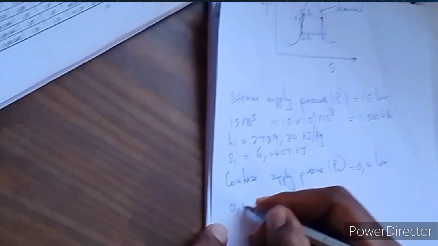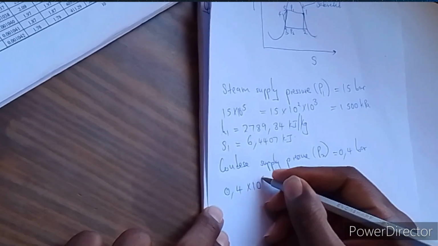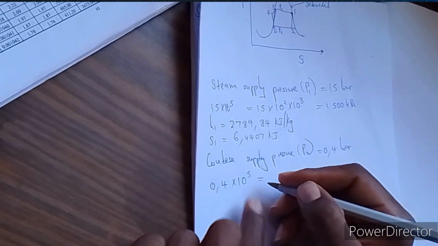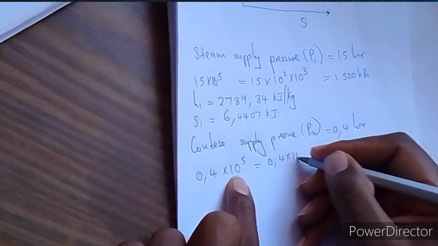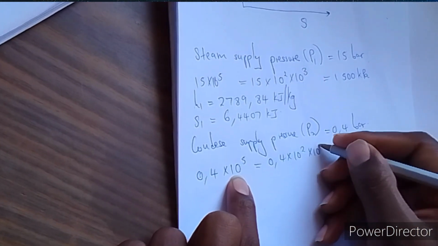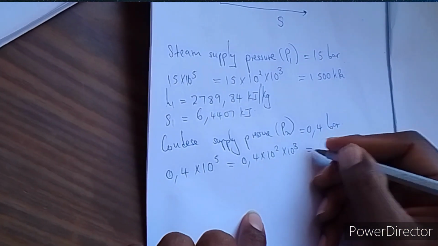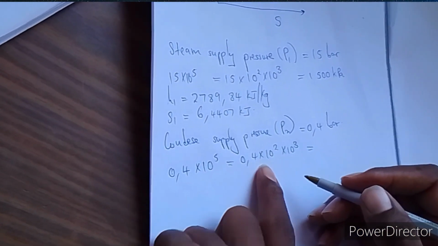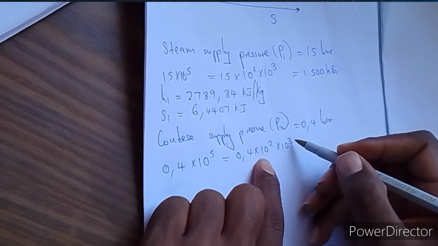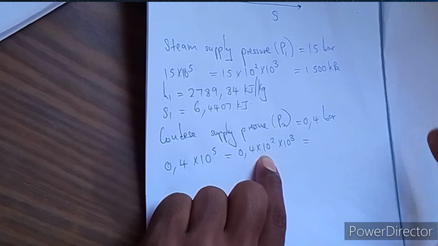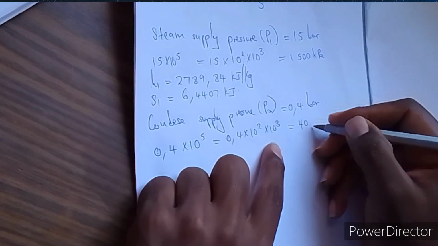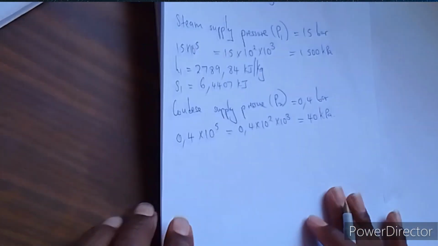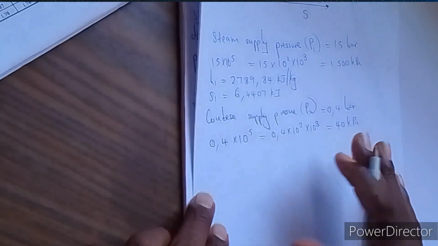I'm going to say here, 0.4 times 10 to the power 5, and then we change this 10 to the power 5 to be 0.4 times 10 to the power 2 times 10 to the power 3, and then we only multiply this 0.4 by 10 to the power 2, and this 10 to the power 3 is going to represent the kilopascals. So here we are going to be left with 40 kilopascals. This is our P2.